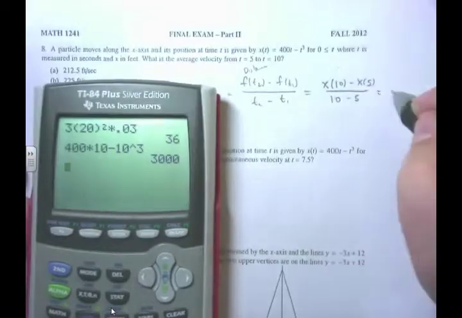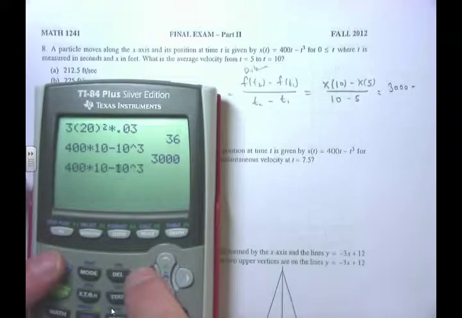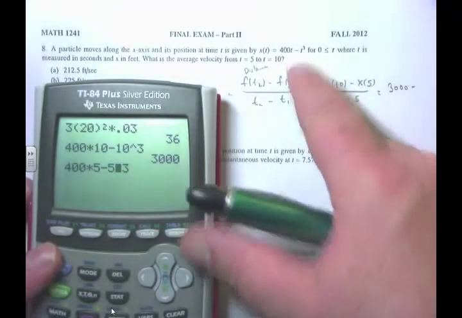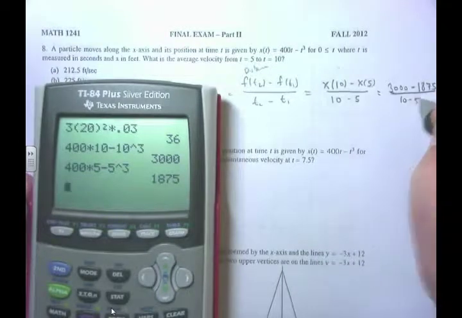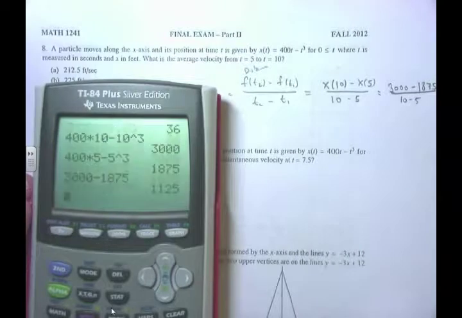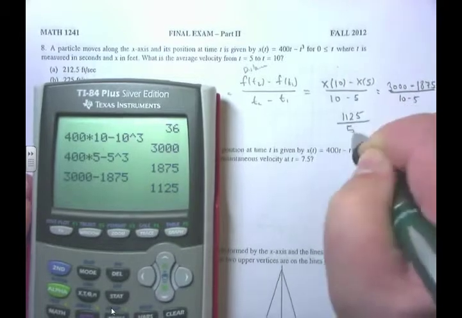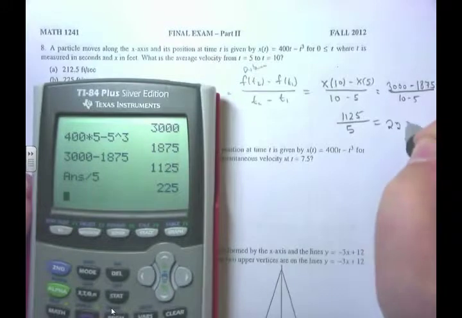So this is equal to 3,000 minus, when I plug in 5, 400 times 5 minus 5 cubed, plugging in 5 for t here, I got 1875, divided by 10 minus 5. 3,000 minus 1875 is 1125. Divided by 10 minus 5, which is 5.